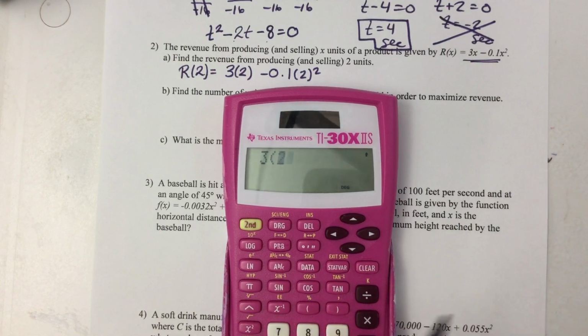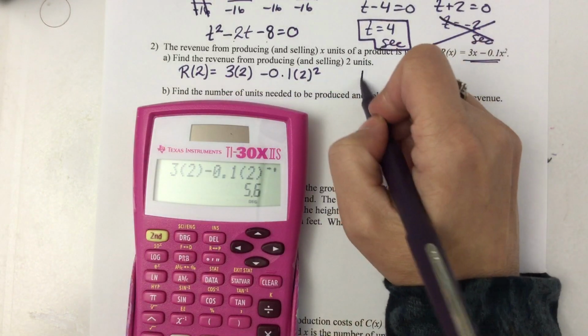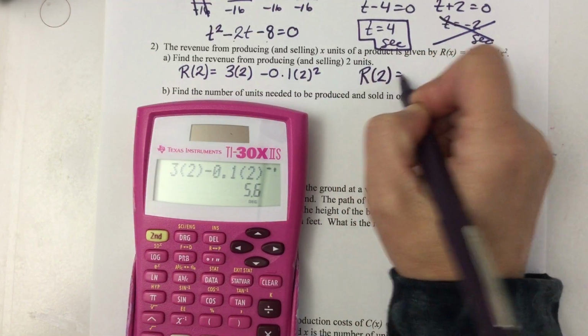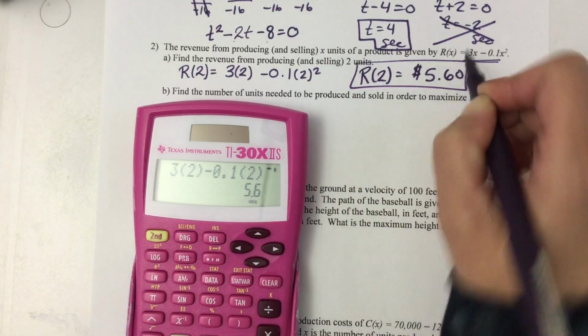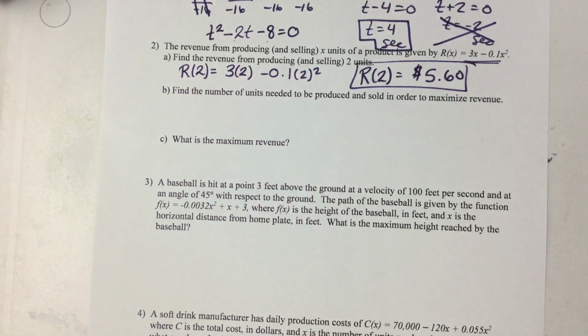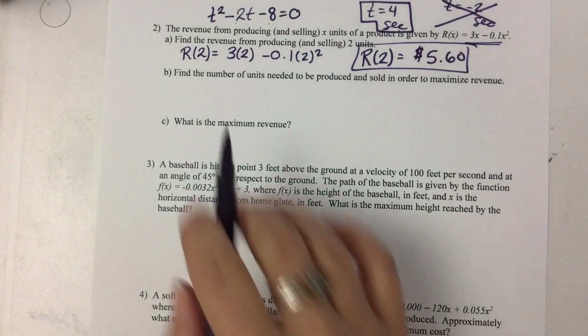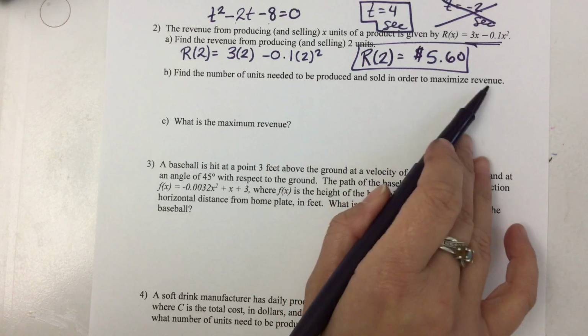If I take 3 times 2 minus 0.1 times 2 squared, the revenue, if you have 2 units, revenue is money, so 5.6, that's $5.60. That's how much money you would collect if you were producing and selling 2 items for whatever it is that you're making. Find the number of units needed to be produced and sold in order to maximize.